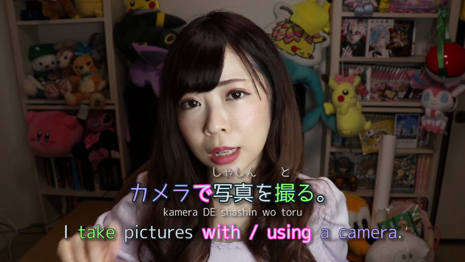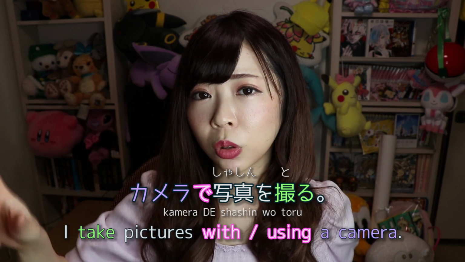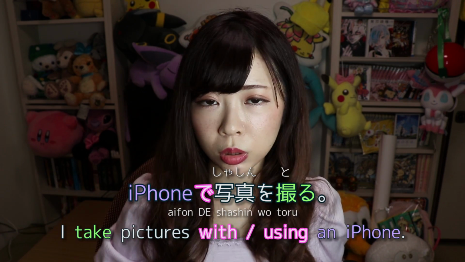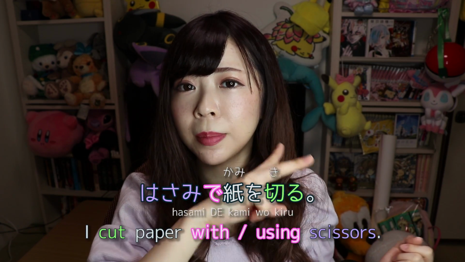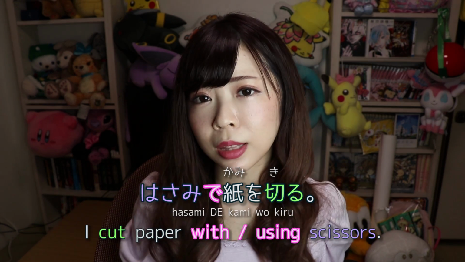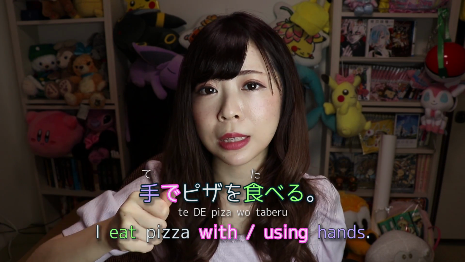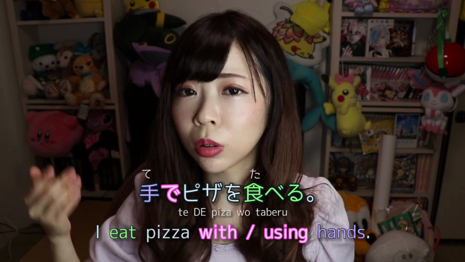写真を撮る。カメラで写真を撮る。Or if you're taking a picture using your phone or iPhone for example, then you say iPhone で写真を撮る。Or if you cut, for example, paper with scissors, you say ハサミで紙を切る。Or if you're eating with your hand, using your hand, then you say 手で食べる。So for example, 手でピザを食べる。But you want to say the queen eats pizza with a fork and knife.